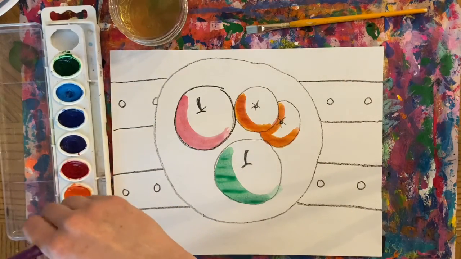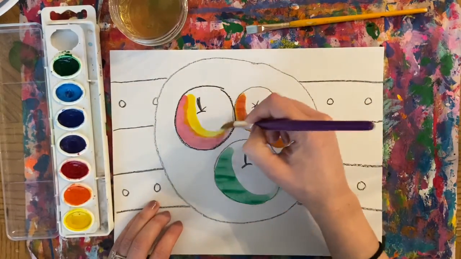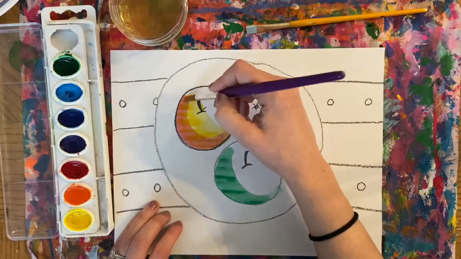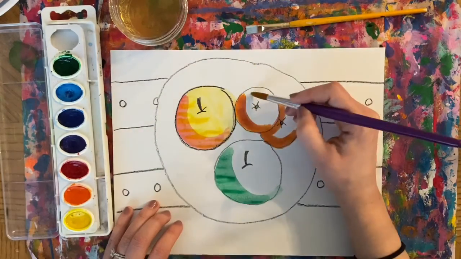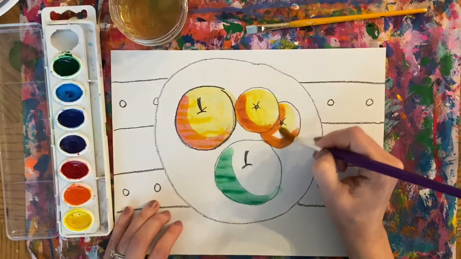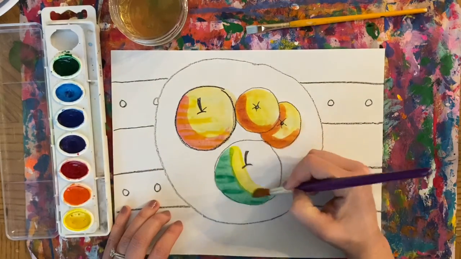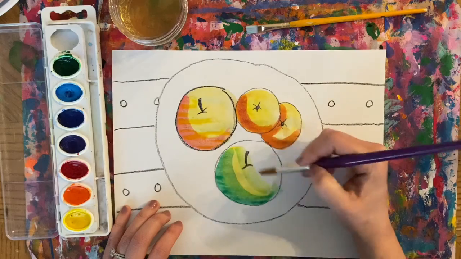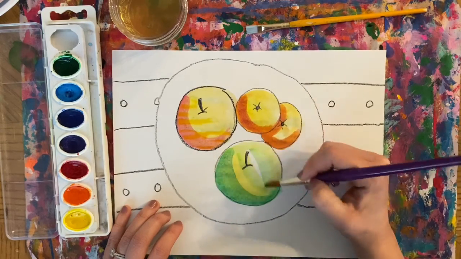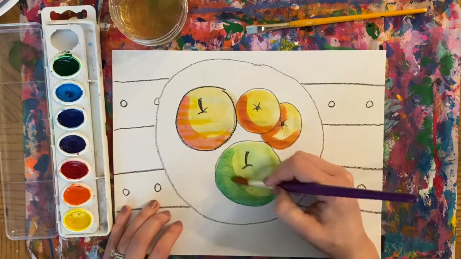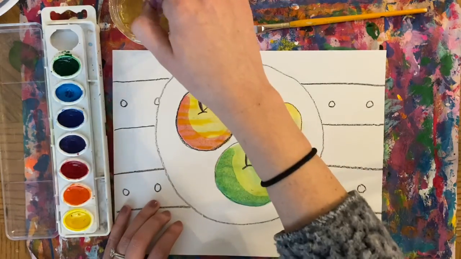Now I'm ready for yellow. Really make sure your brush is clean when you go to yellow. And I'm going to add yellow to each of the fruit. I let it even overlap and blend together as I paint the rest of it. Let those colors mix.